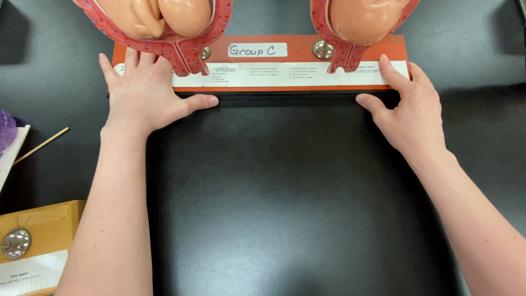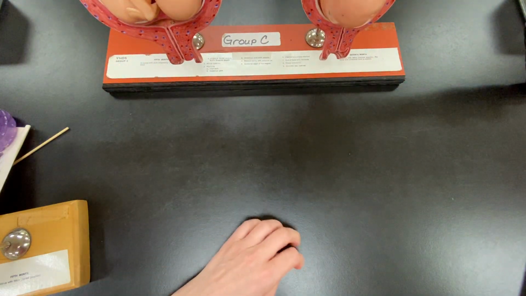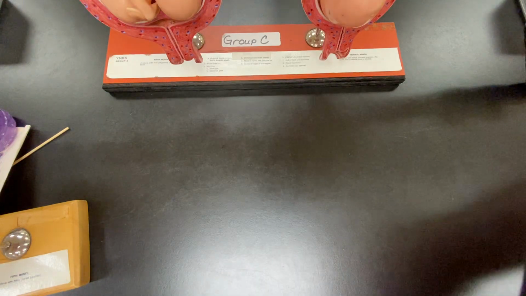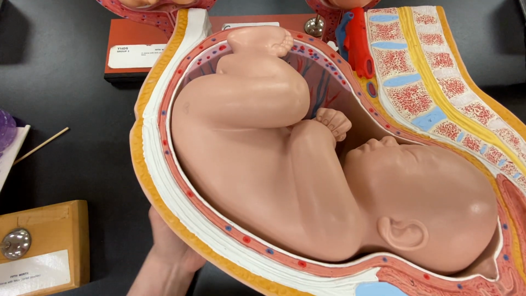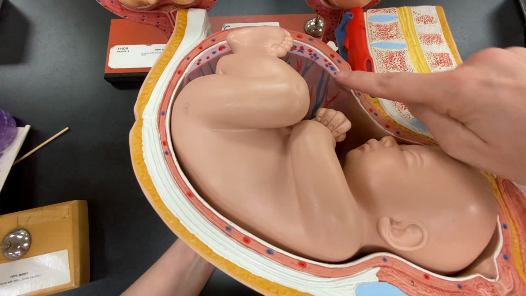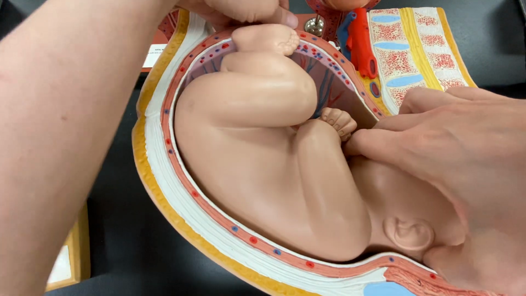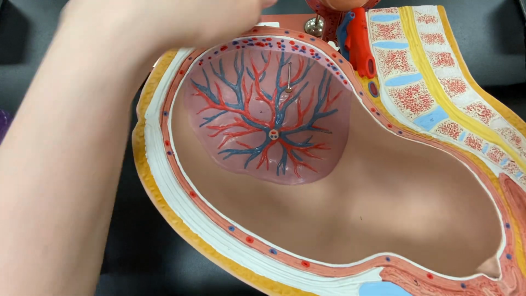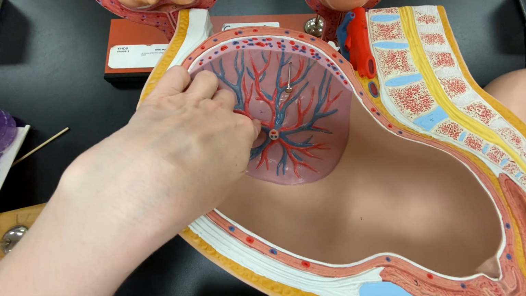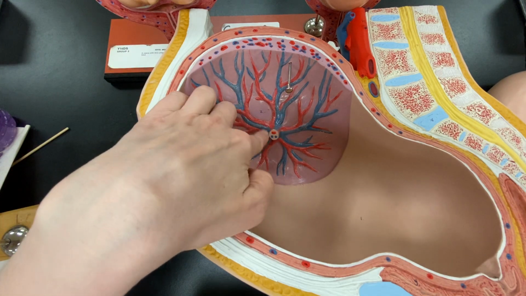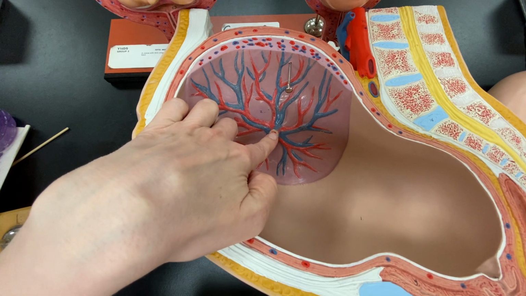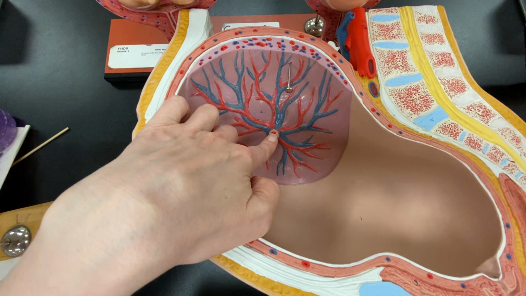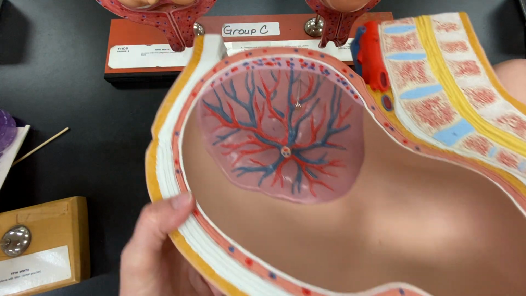Okay, and then we have the pregnant uterus model, which is kind of big. Let me see if I can get it under the camera. Okay, sort of. So what we need to see here is the placenta. Let me remove the fetus real quick. So here's the placenta, and you've got the umbilical cord, and you've got 2 blue umbilical arteries and 1 red umbilical vein. So let's talk about that for a second.